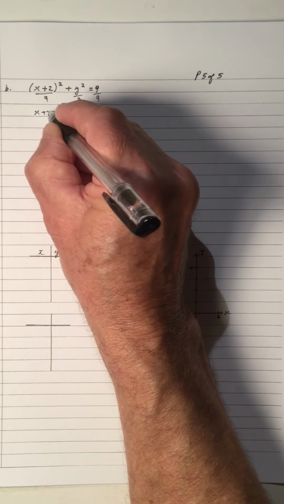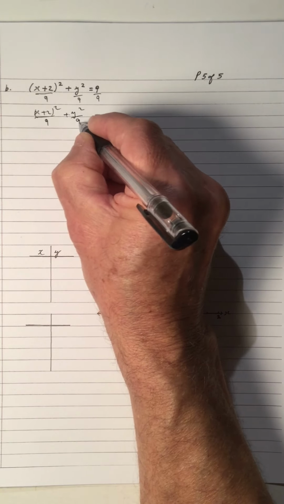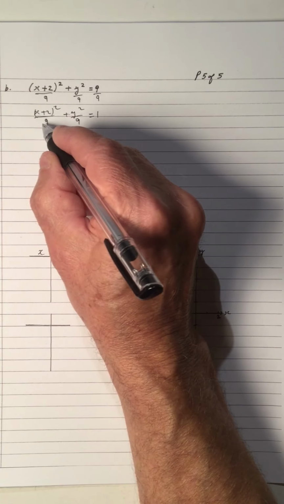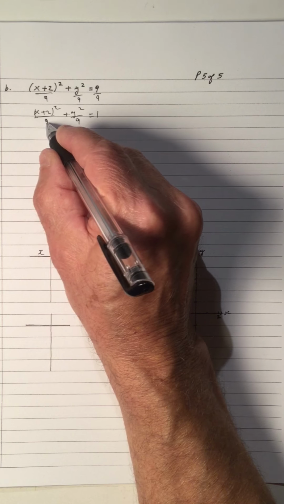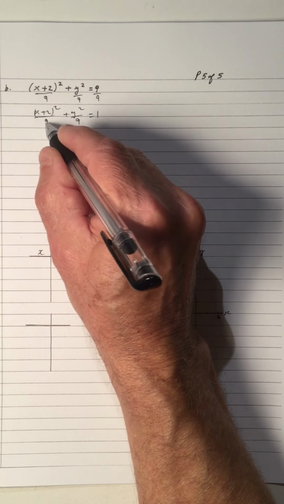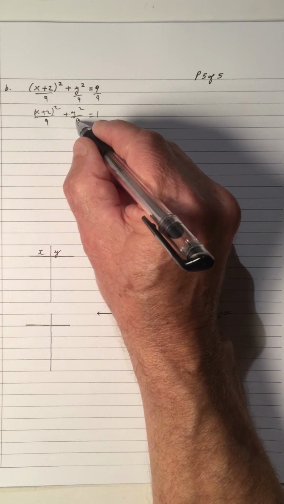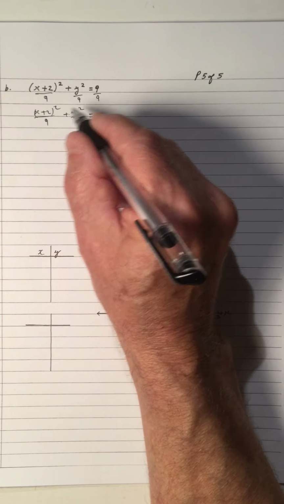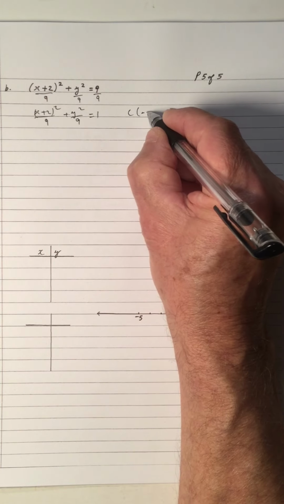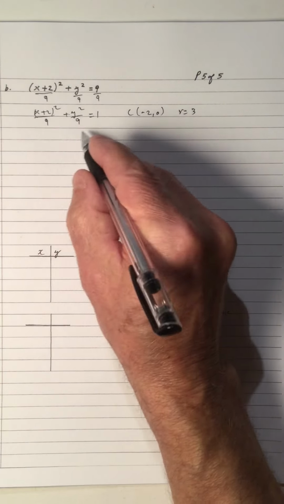So we have x plus 2 squared over 9, y squared over 9 equals 1. So notice this is the horizontal stretch, which is 9. So the horizontal stretch is the radius. So the radius is the square root of 9, 3. So the horizontal stretch is 3. And the vertical stretch is the square root of 9, which is 3. They're both equal because it's a circle. The center of the circle is negative 2, 0. And the radius is the square root of 9, which is 3.